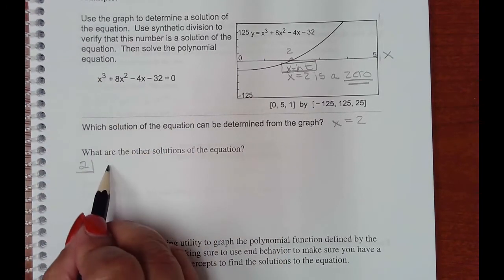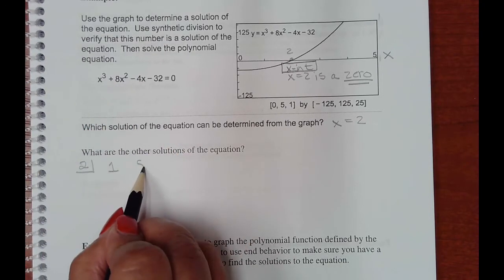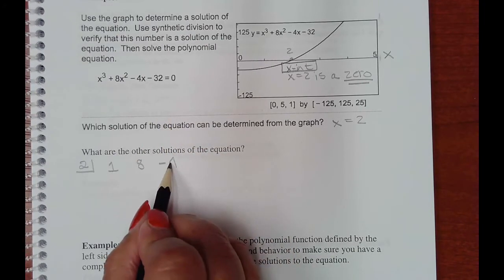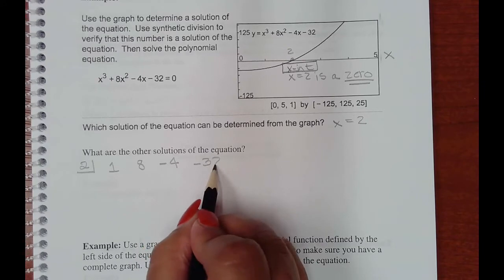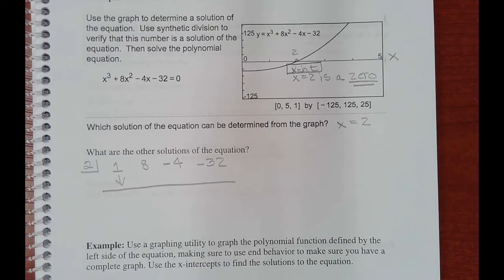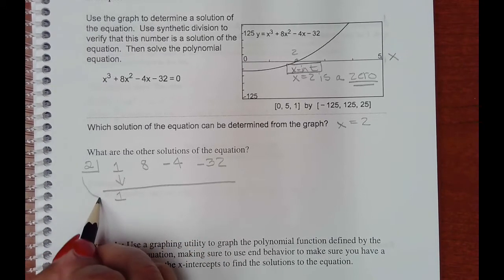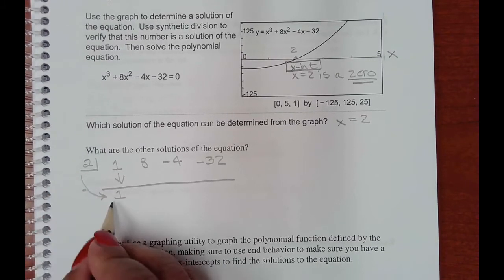So for my third degree term, the coefficient is a 1. For my second degree term, the coefficient is an 8. For my first degree term, the coefficient is a -4. And for my constant, it's -32. Put a line under those values and begin the synthetic division process. Dropping down that first number and using the number in the synthetic division box as a multiplier.